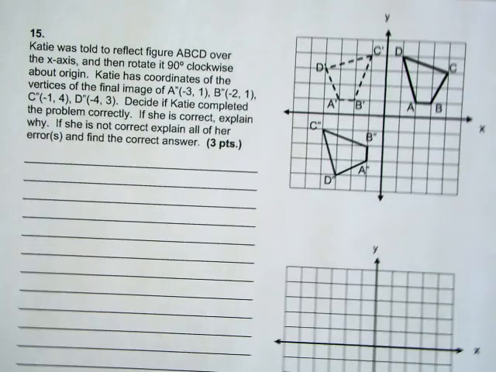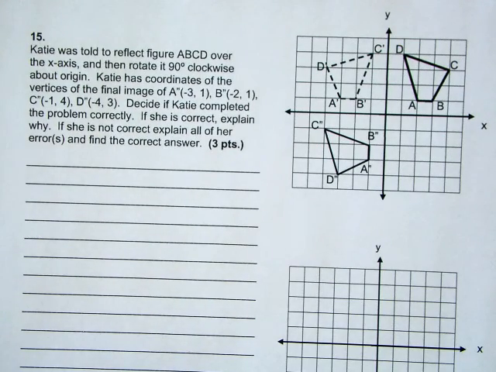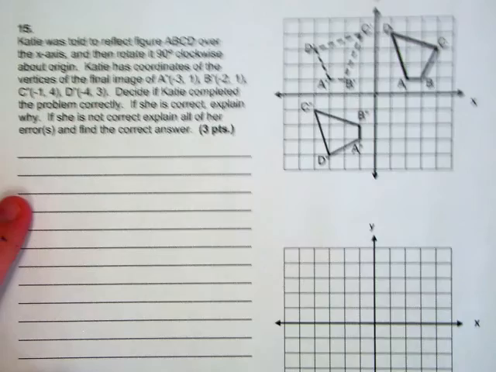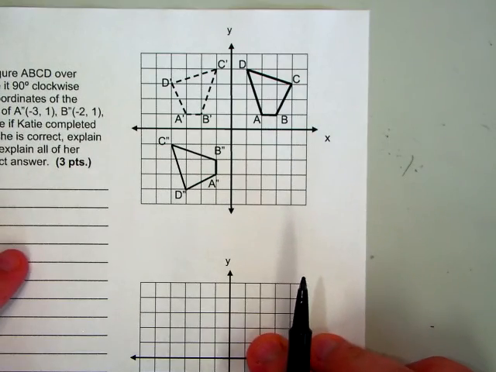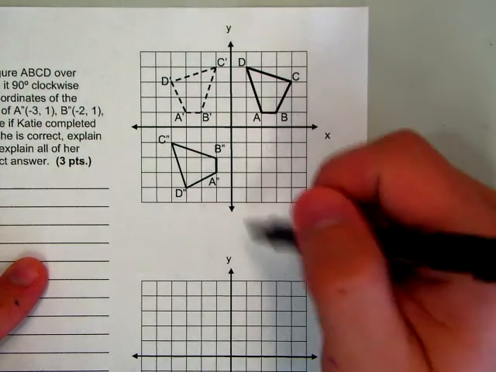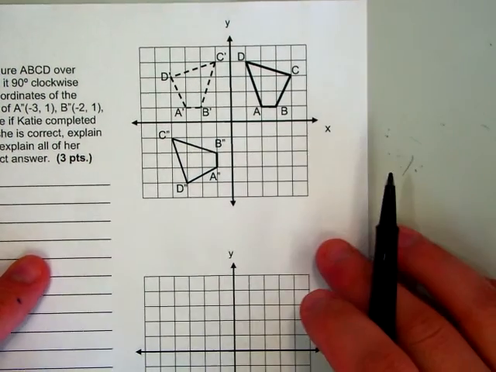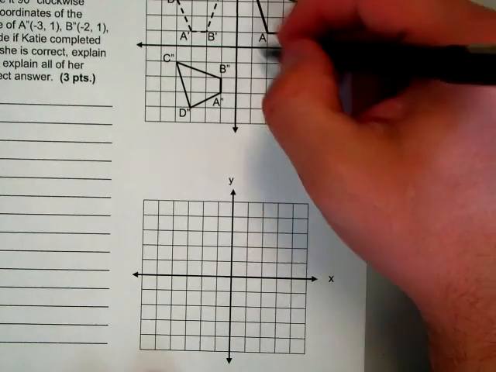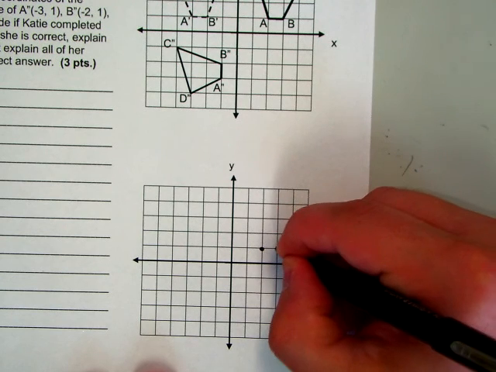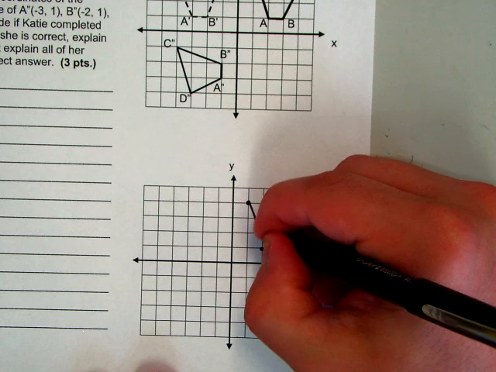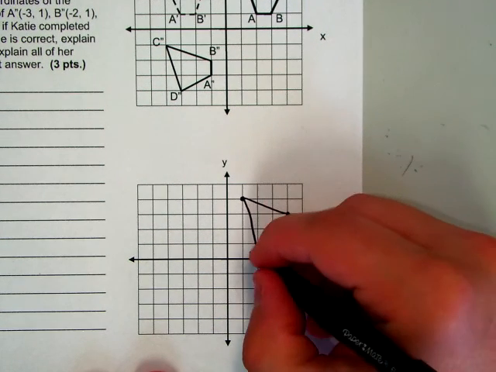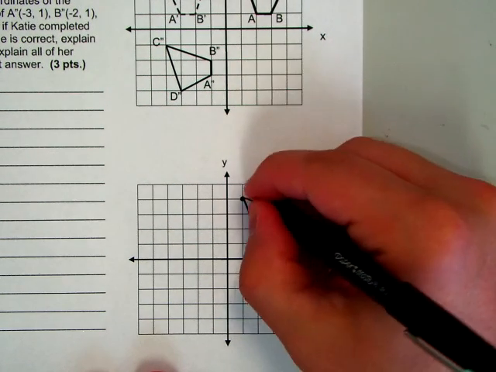Number 15, this is the find the error. So Katie was told to reflect the figure ABCD. And then rotate it 90 degrees clockwise. So what I like to do, and I suggest you do the same, is to go through and do the work yourself and see where yours differs from Katie. So the original figure is here. So this is A, B, C, and D. And again, this is A, B, C, and D.